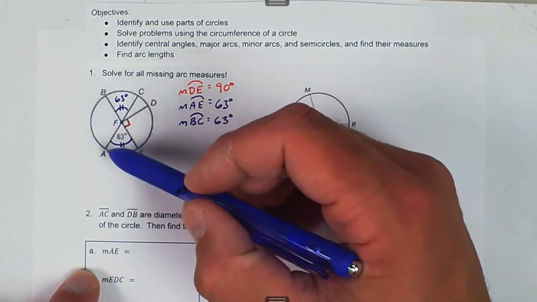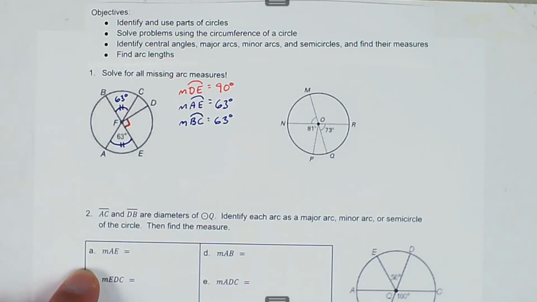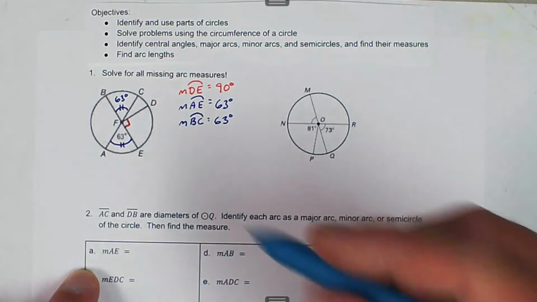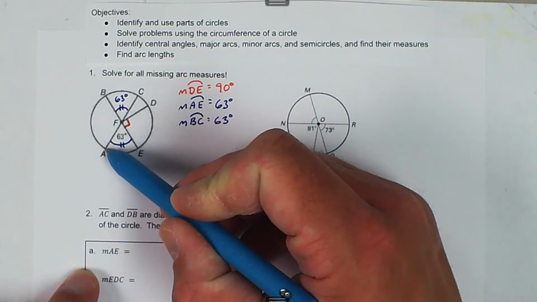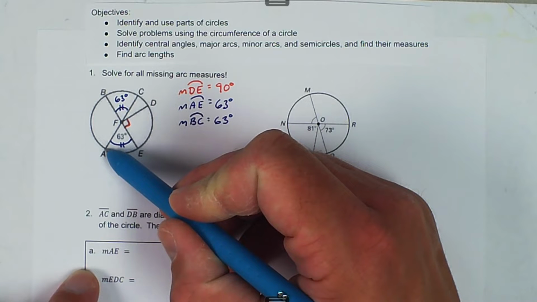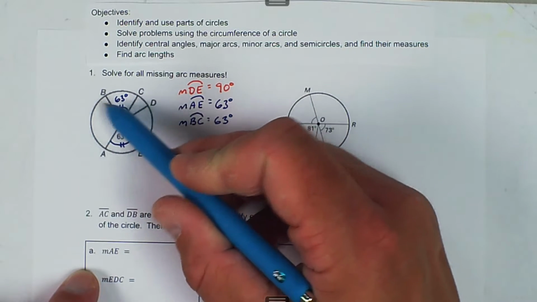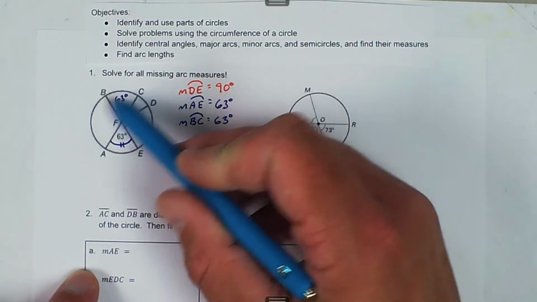So another one we can look at is AB. And one thing we notice is that there is a semicircle, which is ABC, or 180 degrees.